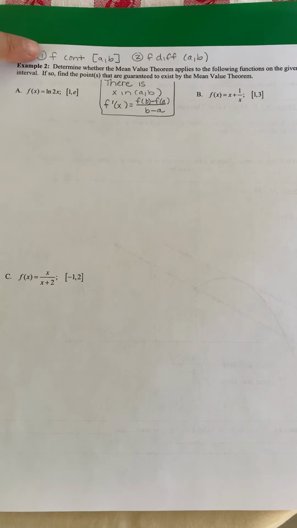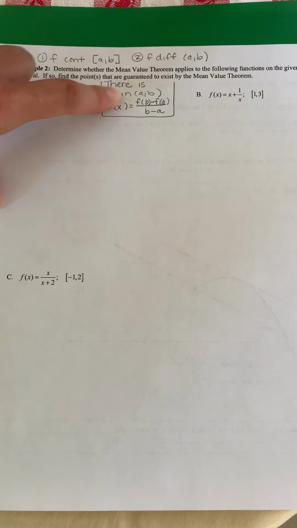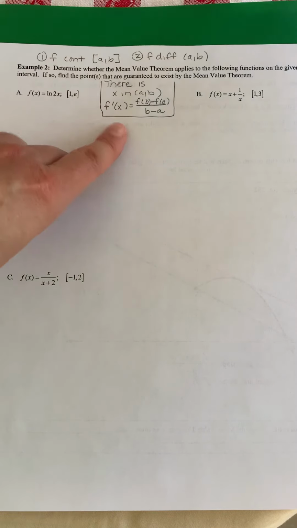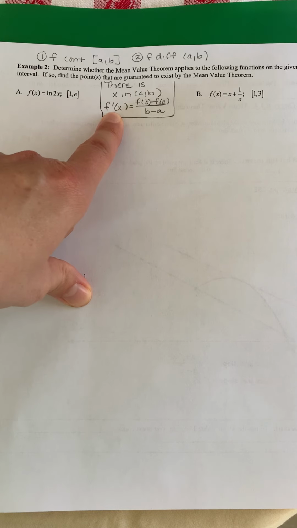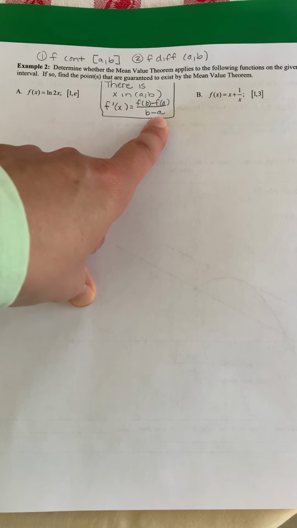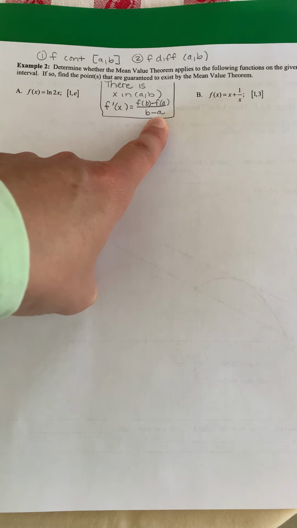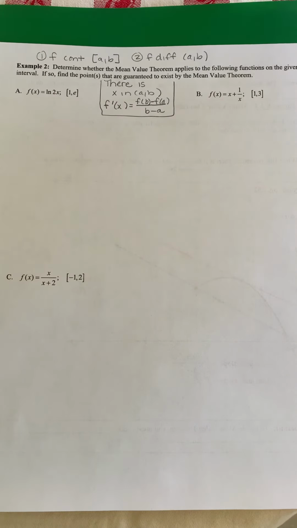If we know those two conditions are satisfied, then we're guaranteed to find a point x in the open interval where the derivative of x, or the slope of the tangent line, is equal to the slope of the secant line. Okay, so we're going to start with part A.